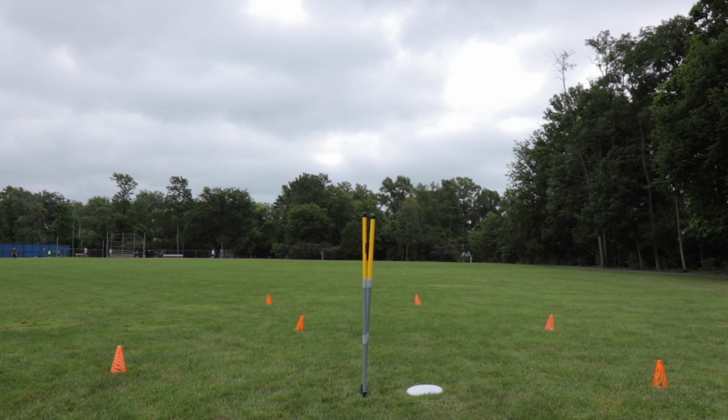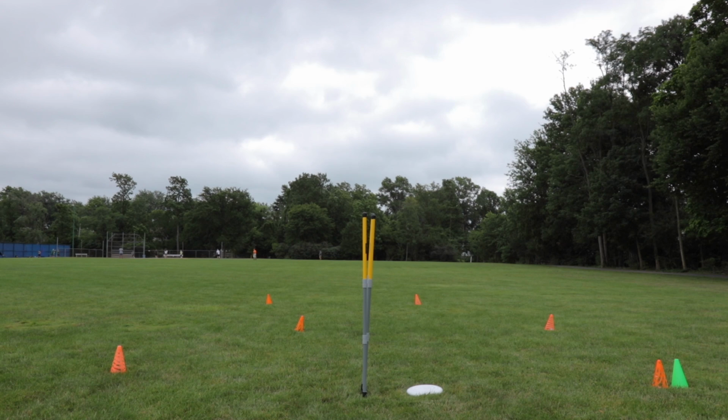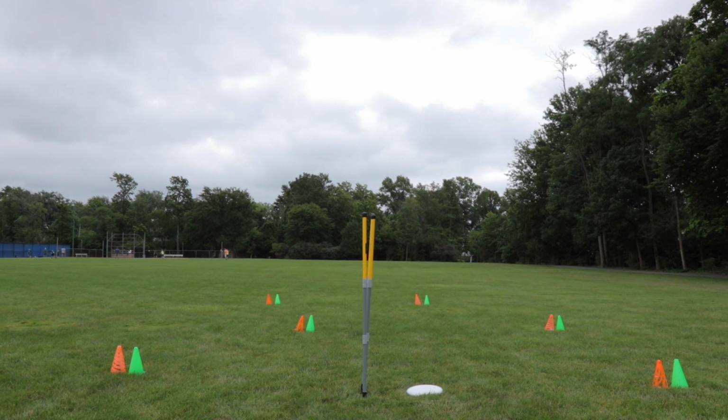So I want you to tell me, where do the defenders line up here? I'll give you a few seconds to think about it. Okay, here's the answer. If you said like this, you are correct.